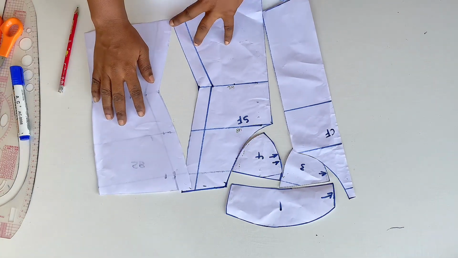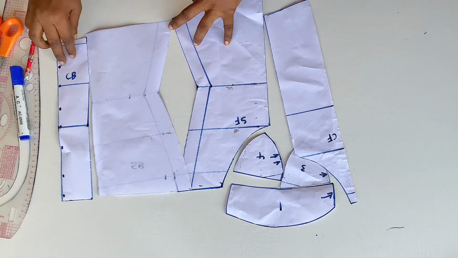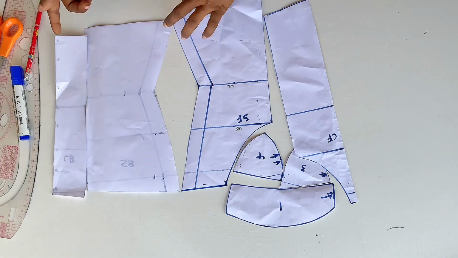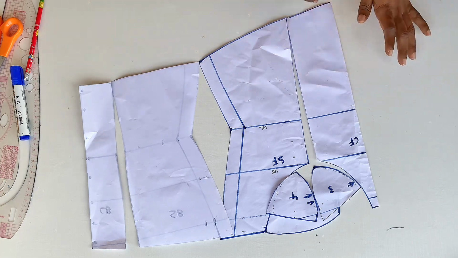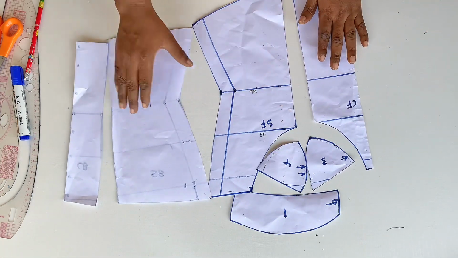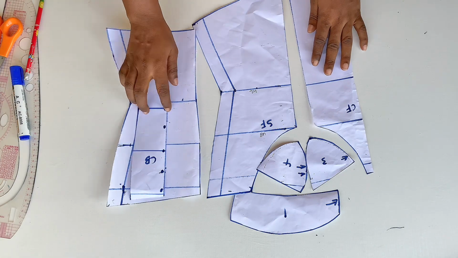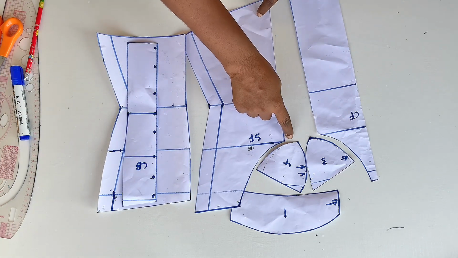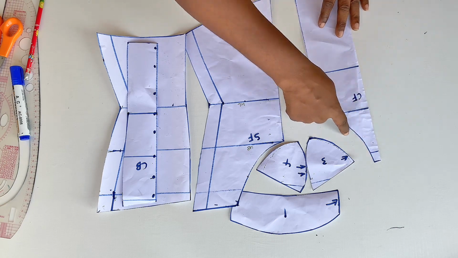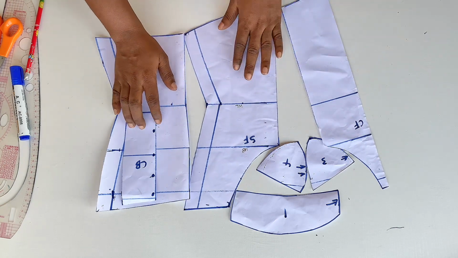So here are all our pieces. As you can see, if we join it, it will have a diagonal shape, a slant shape coming from the back to the front. This is all for this 3-piece pattern. We'll add allowances on our fabric when we are cutting. The next video will be on the actual sewing of this beautiful top.